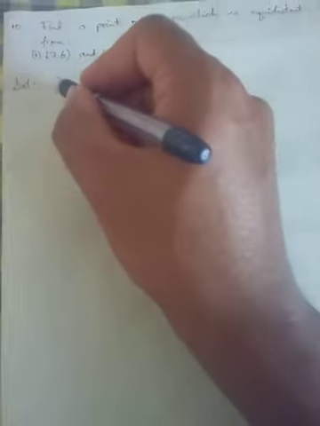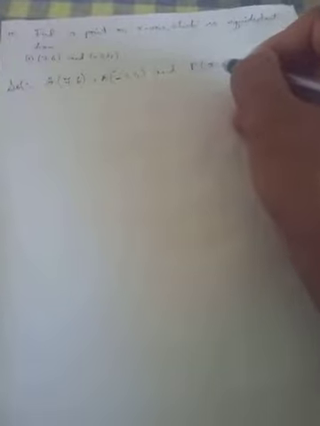So let's say this point is A, and the point B will be (-3, 4). The point on the x-axis is equidistant from these 2 points A and B. So the point on the x-axis, let's say it is P, and then it will be (x, 0). Why (x, 0)?